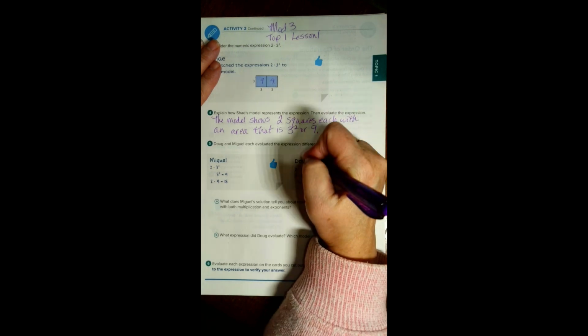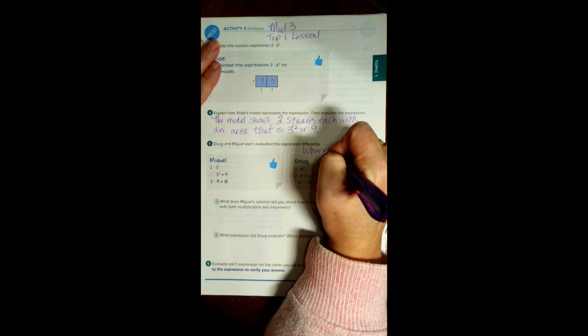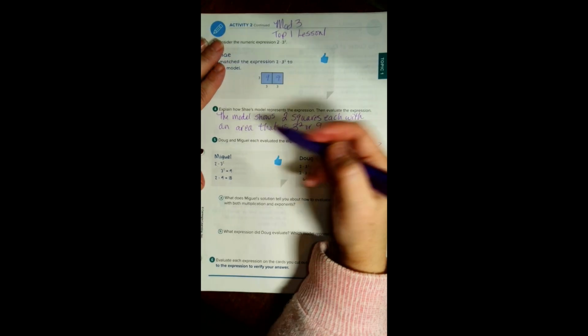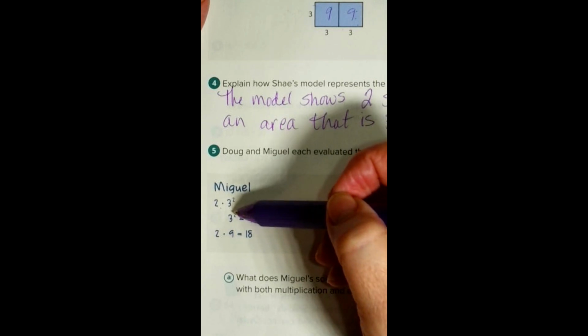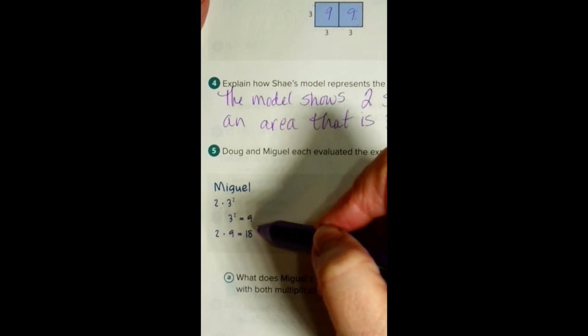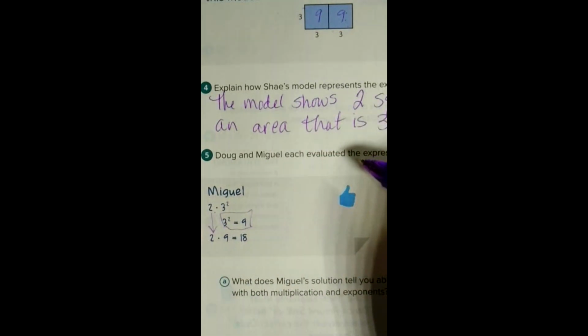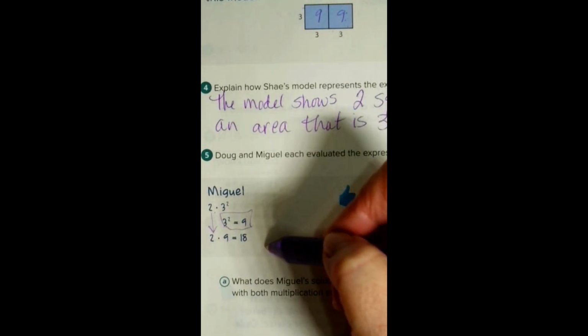Doug and Miguel each evaluated the expression differently, so here we need to ask where's the error in this one. Miguel's right, Doug's wrong. Where is the error? Okay, so let's look at what Miguel did. Miguel said 2 times 3 squared. Looks like he rewrote the 3 squared here as 9, and then did 2 times 9 and got 18.